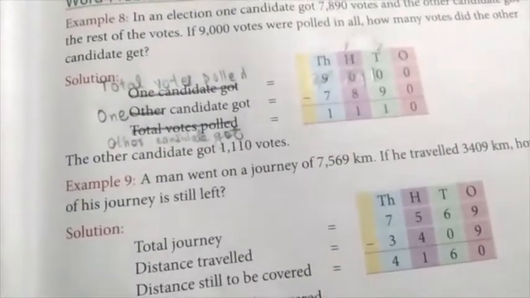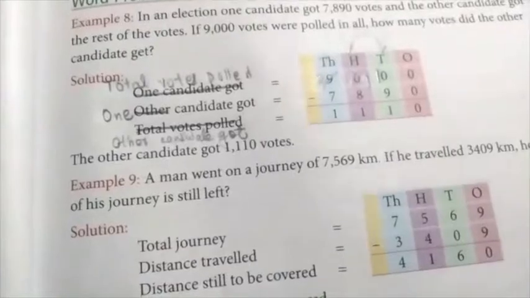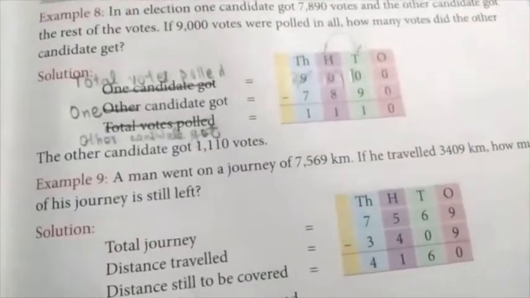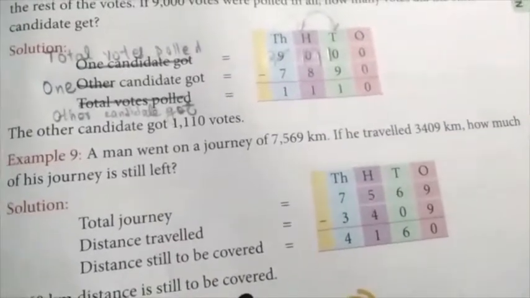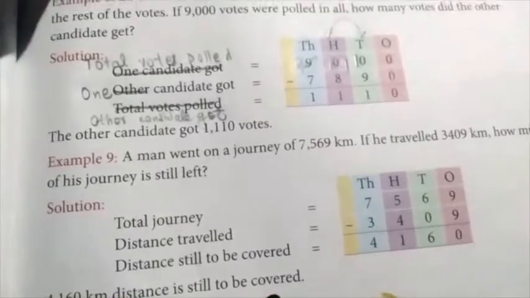So a man went on a journey of 7,569 kilometers. Suppose he went on a trip and the journey was 7,569 kilometers. If he traveled 3,409 kilometers, how much of his journey is still left?